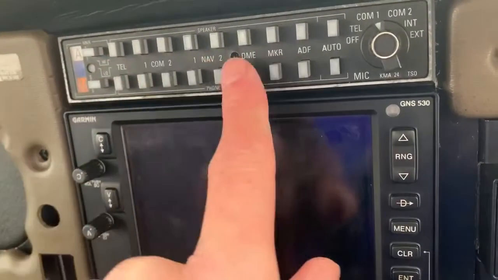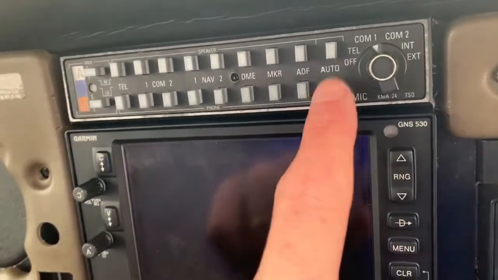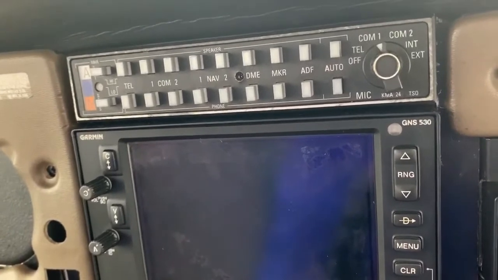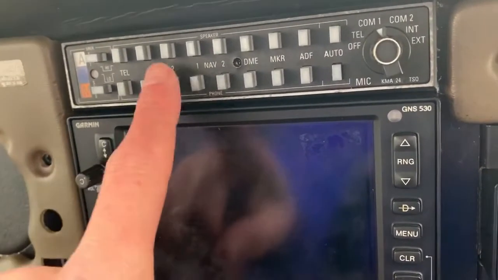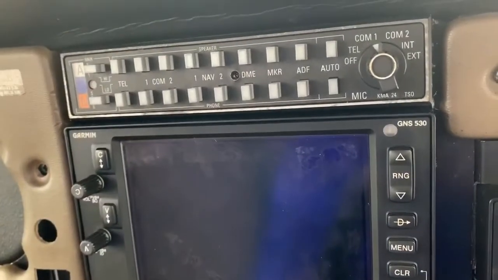So try and leave as many buttons out as possible. Keep all the stuff out of your ear except for what you're talking to and listening to. And if you have a need to listen to something in addition to that, push the appropriate button. When you're done with it, then get it back out of your ear.